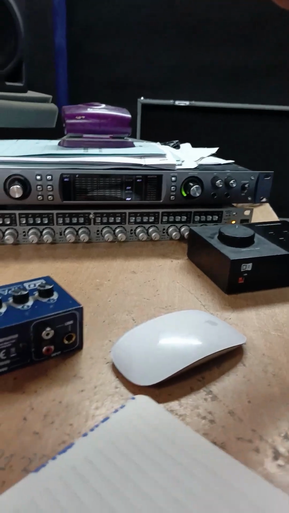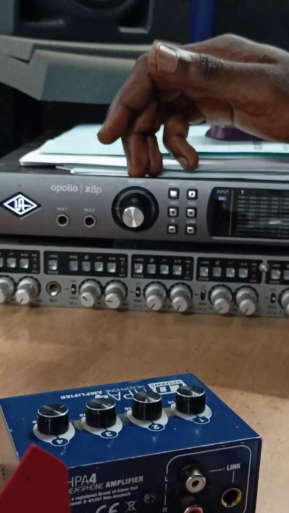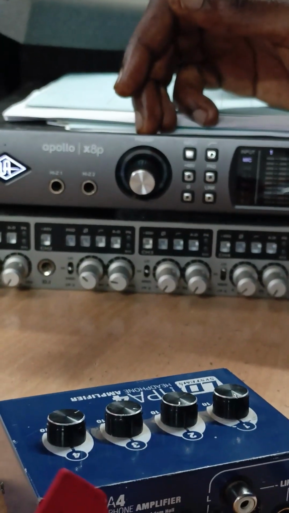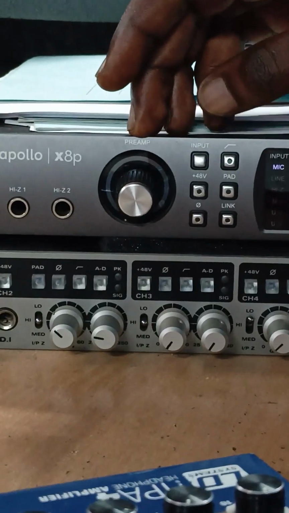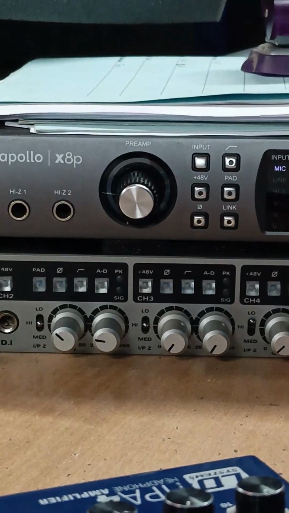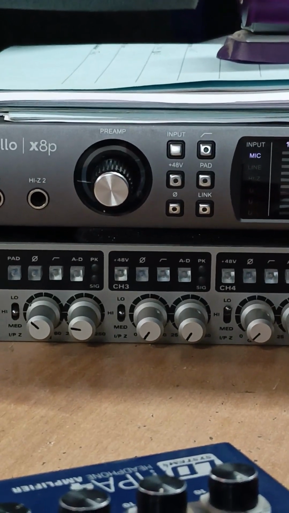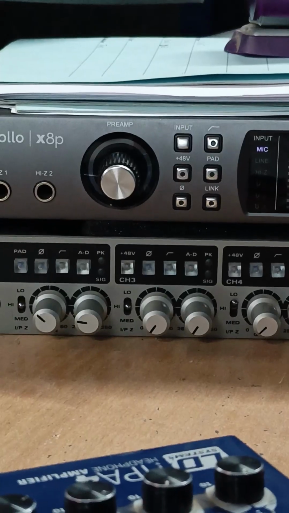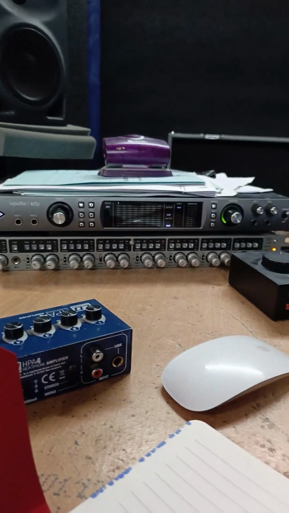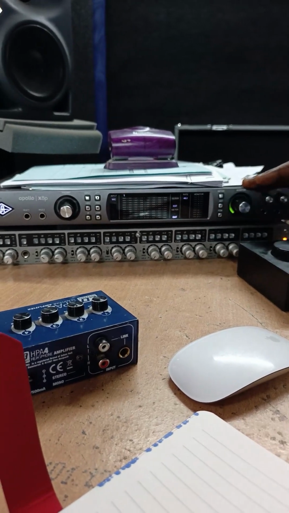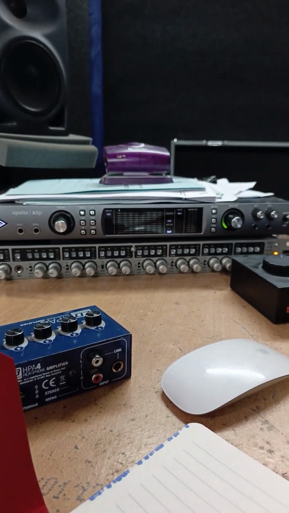I'm going to start with what we have here labeled as preamp. A preamp is equipment which is used to increase the level of a signal from a microphone or an instrument level into a line level, which can be recorded and manipulated in our digital audio workstation.